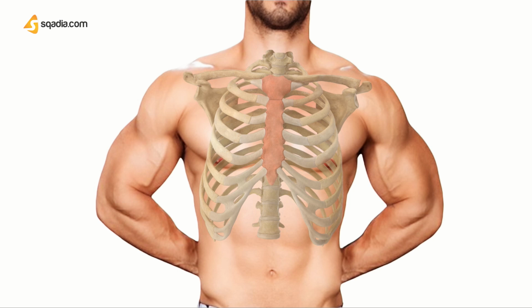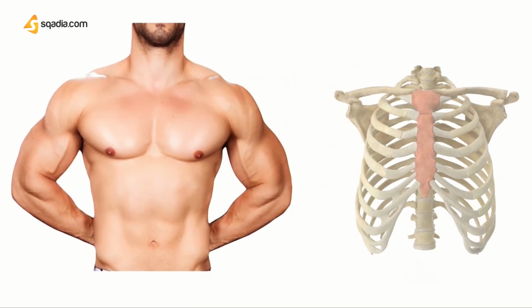It is situated in the anterior median line seen between the two pectoralis major muscles on both sides. So in the surface of the body, or the chest wall, we can see the sternum right here. It's easily palpable, again, because it's a subcutaneous bone.